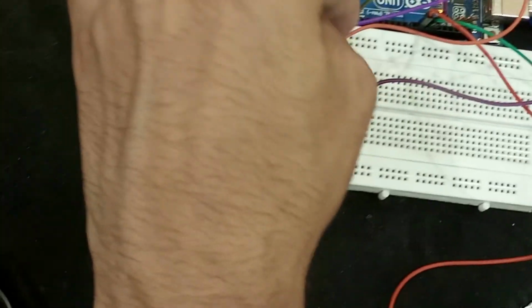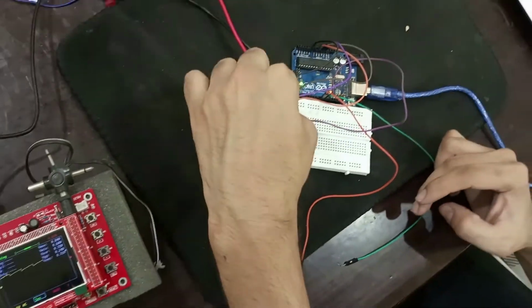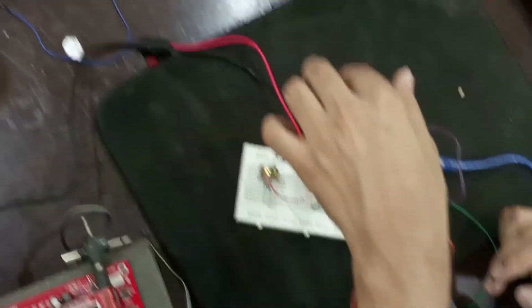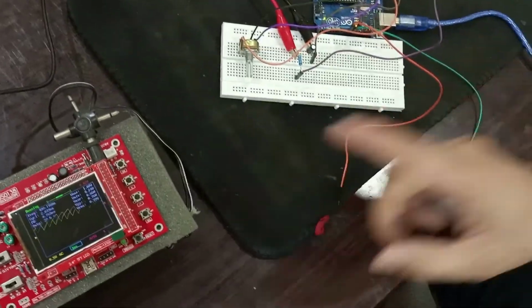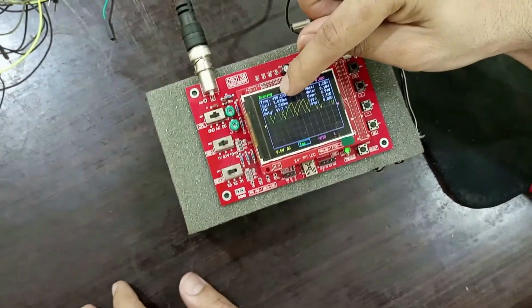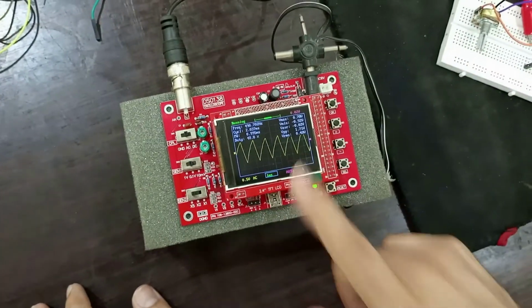This first wave is connected, and now this phase is connected with an LC circuit, and this LC circuit is connected with the oscilloscope. And this is the second and the third phase. Now if you go back to the oscilloscope, you can see that it's a 490 Hz sinusoidal wave.